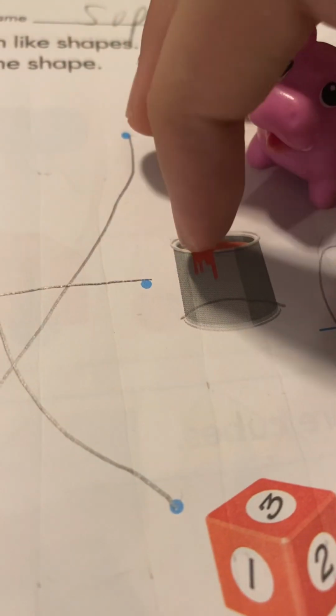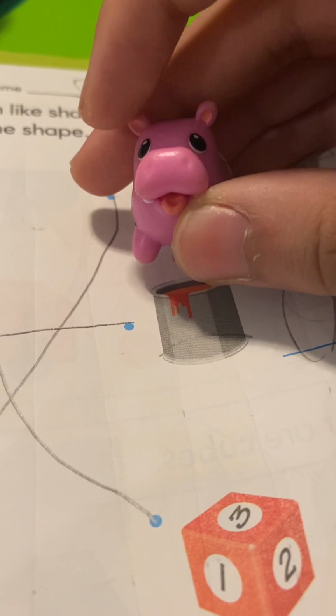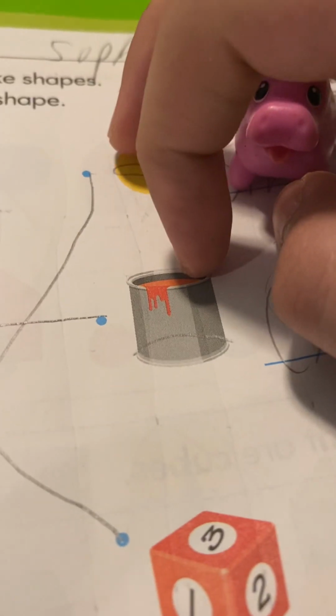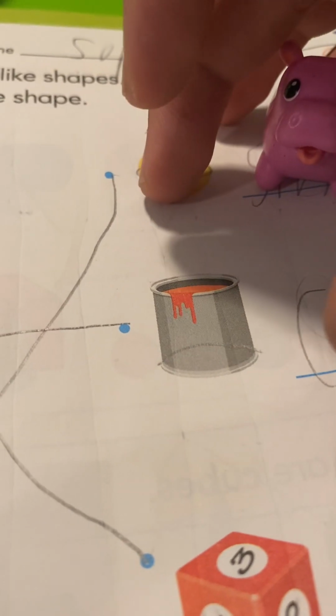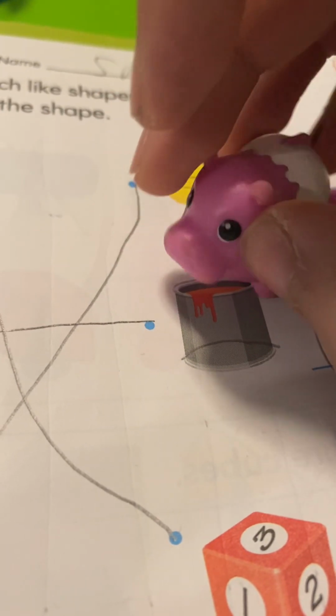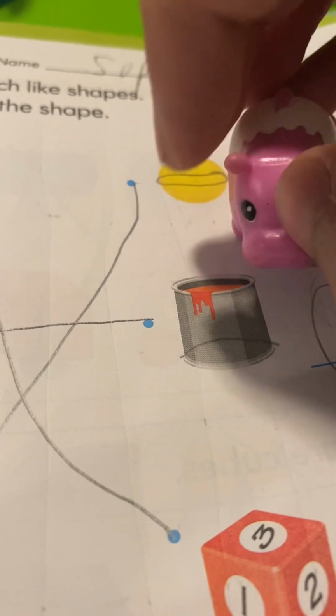Okay. This is a candle. And this is a can of, I don't know, maybe, let's say, tomato soup. Yes, food. Wait! I think that's a paint bucket. A paint bucket. Oh.